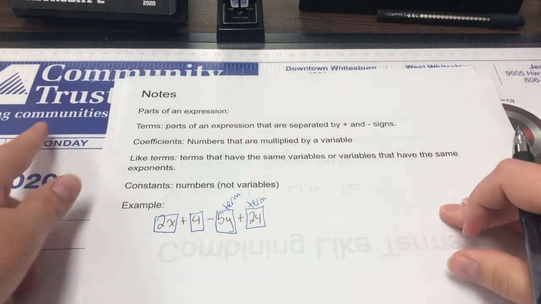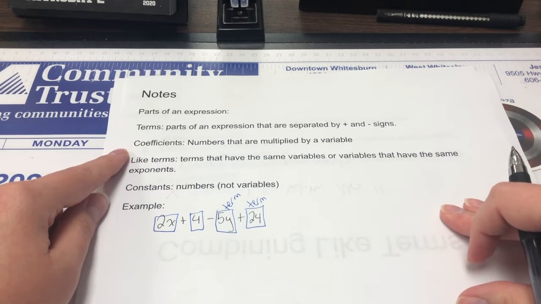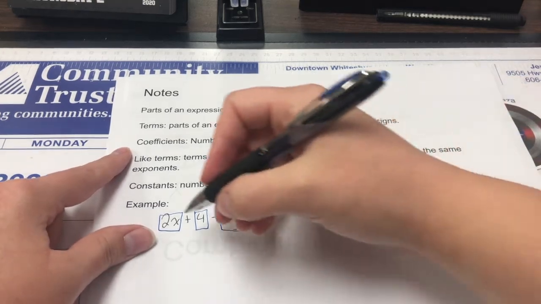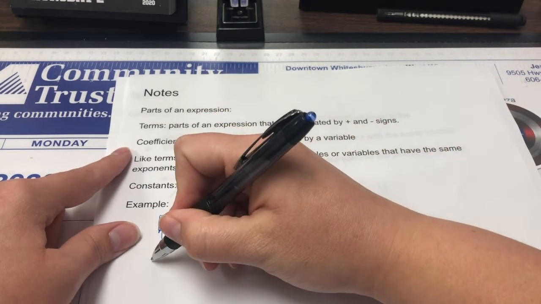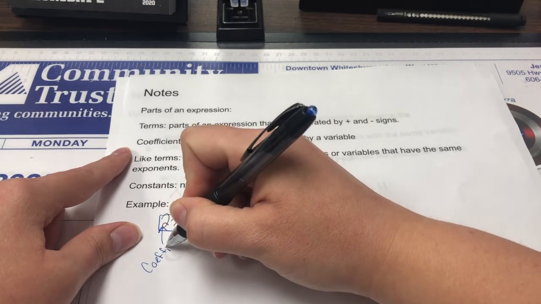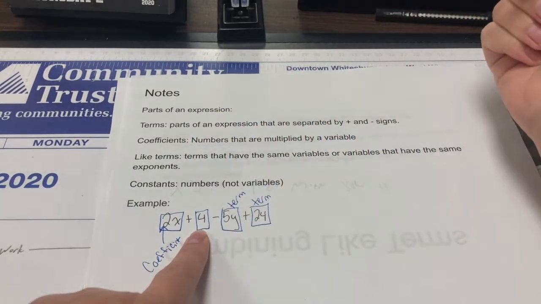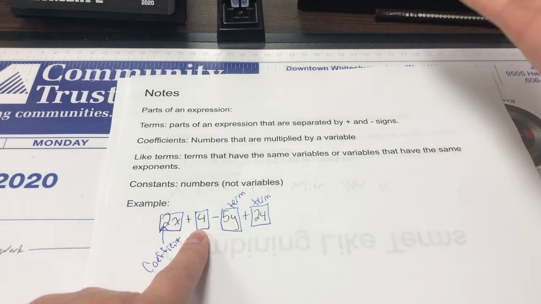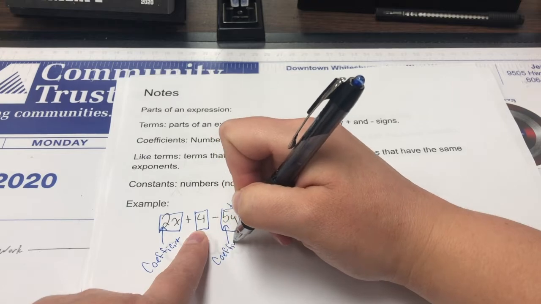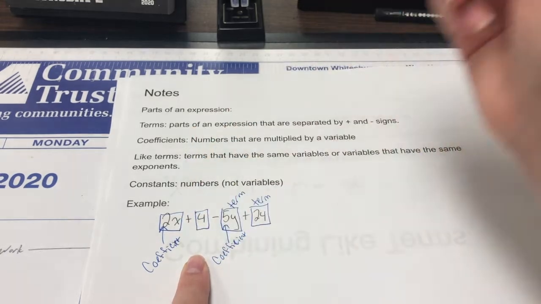Okay, so now we have coefficients. Now, coefficients are numbers that are multiplied by a variable. So I tell my students that those are the numbers that are in front of those variables. So 2 would be considered as a coefficient. Now, 4 would not be considered a coefficient because it does not have a variable. It's not being multiplied by a variable. So here is a coefficient. Spelled that wrong over there.